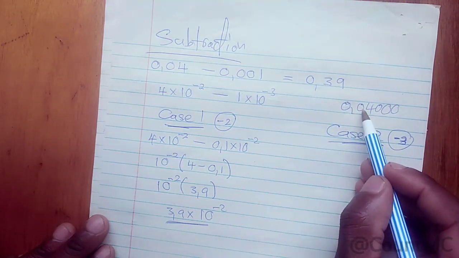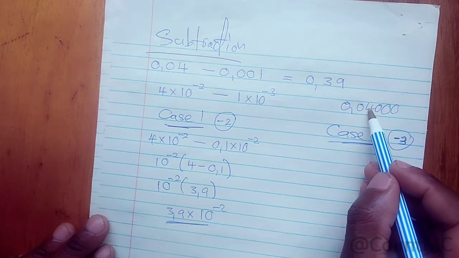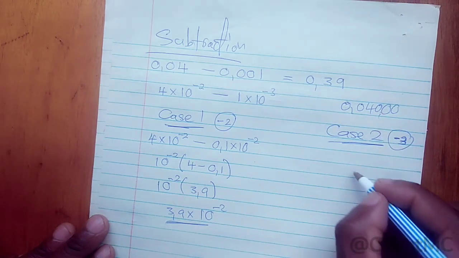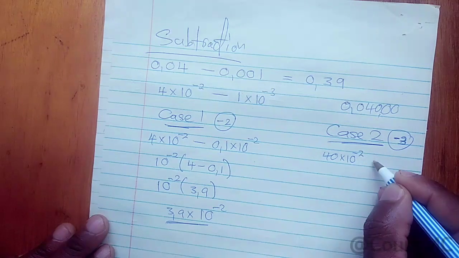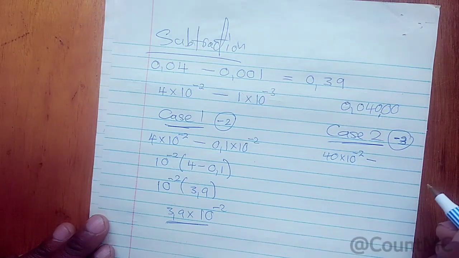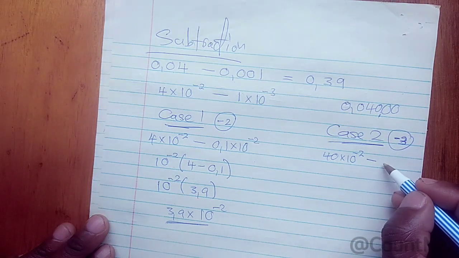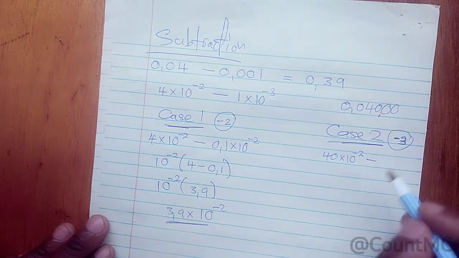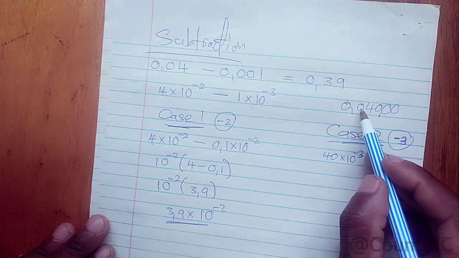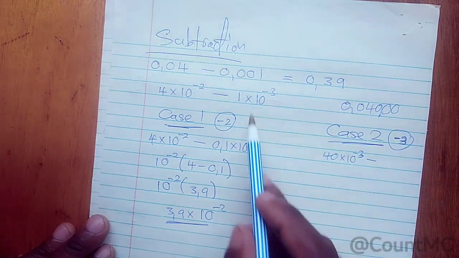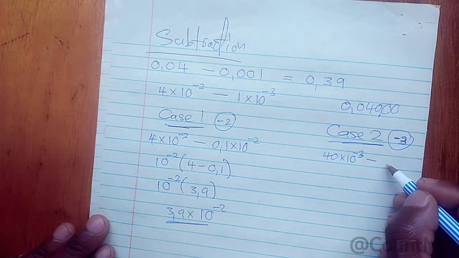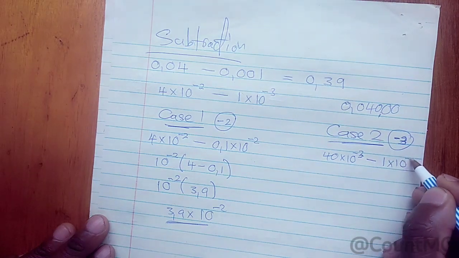Then we check from this position, 1, 2, 3. So we will have a 40 times 10 to the power minus 2, post comma will be here, minus, sorry, to the power minus 3. From 1, 2, 3, it moved 3 positions, minus, this is already in the form of minus 3.